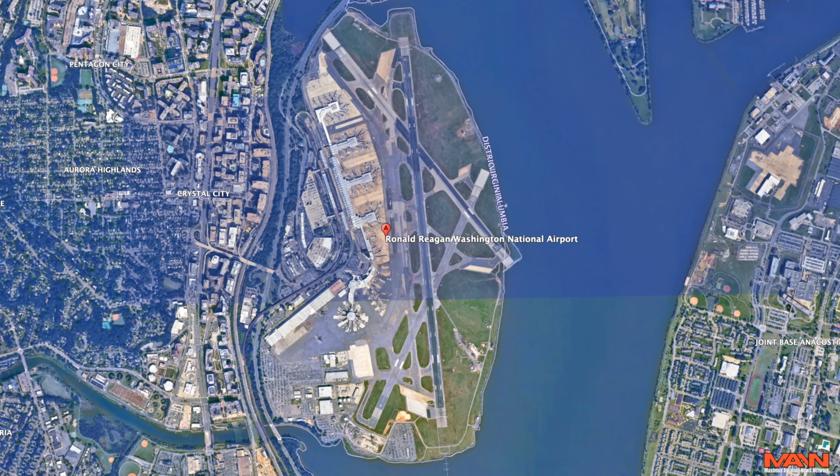And according to a New York Times report, the DCA control tower had only 19 fully certified controllers, which is a third lower than the target of 30 controllers set by the FAA. Furthermore, in May of 2024, there was nearly a collision between an American Airlines jet and a small airplane at DCA. And there was another near miss in April 2024 between Southwest and JetBlue airplanes.